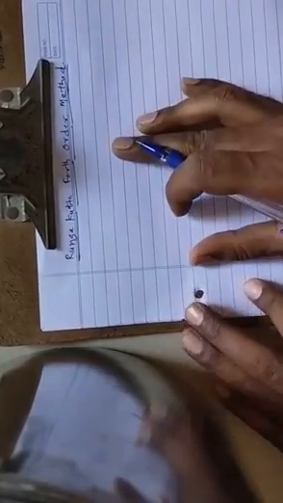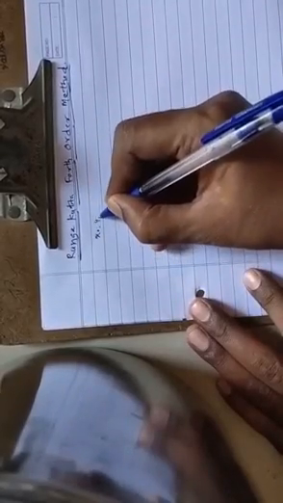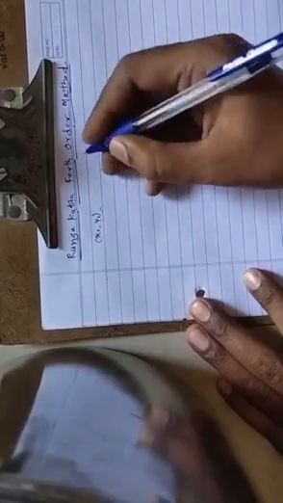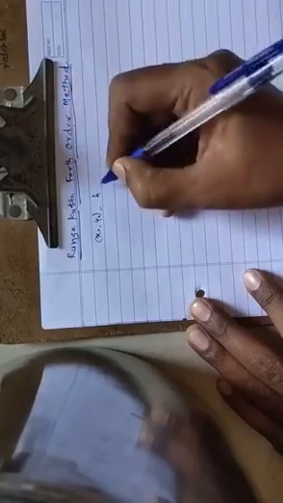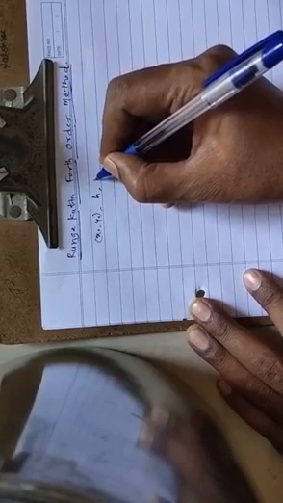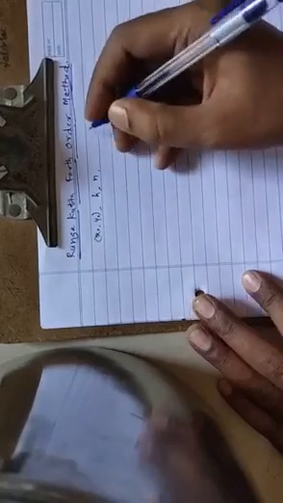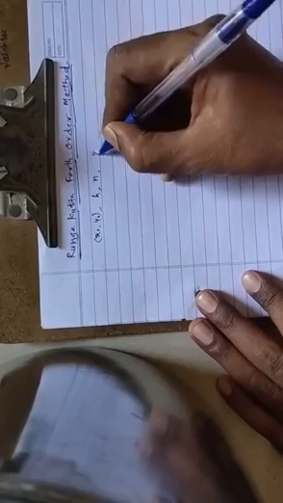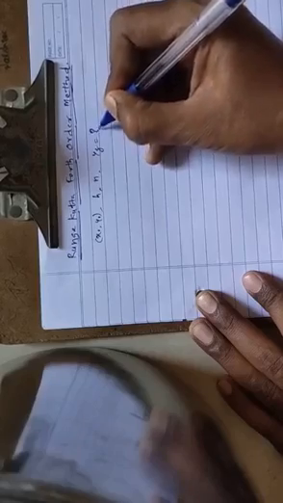For solving the problems on Runge Kutta fourth order method, we should know the initial values, x0, y0, and then h, that is the step size. h is called the step size, and you should also know, or you can calculate, n, that is the number of iterations, so that we can calculate the value of y.